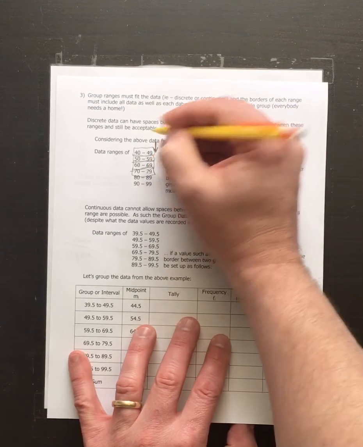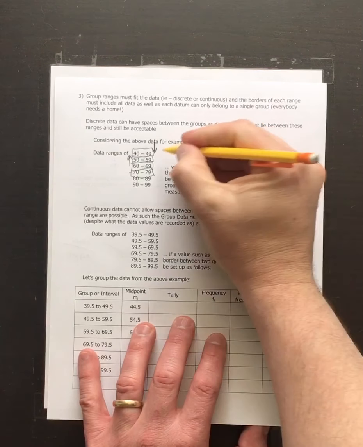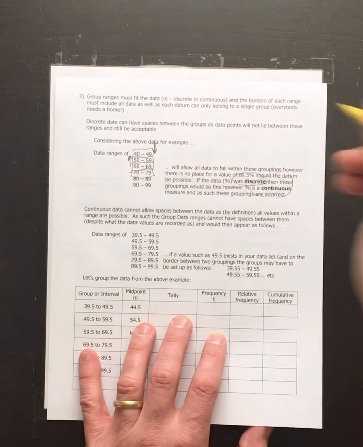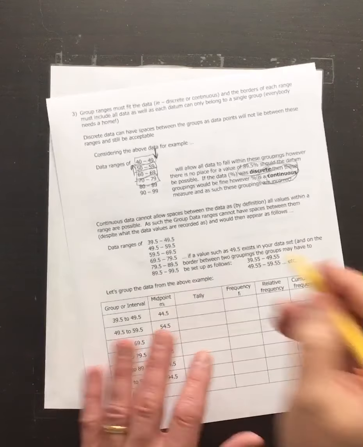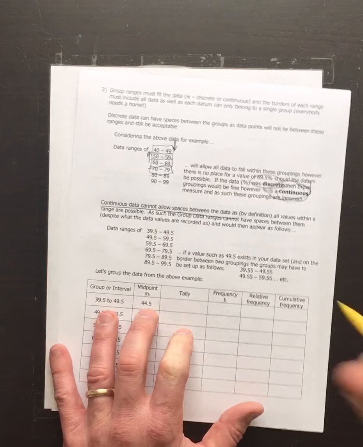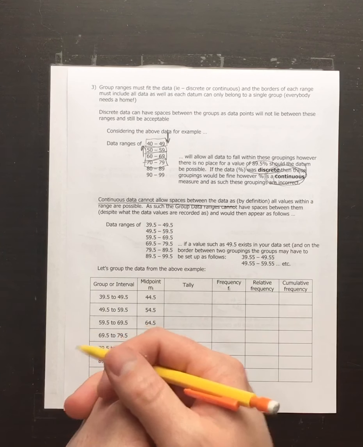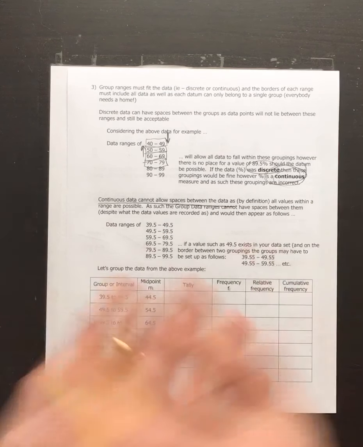It may work for us, but we can't do that for continuous data because continuous data has no spaces. And if you'll notice, there's a space between 49 and 50 where it's not included, and a space between 59 and 60 and 69 and 70. If it's continuous, continuous data cannot allow spaces between the data by definition. It has to be a spectrum because we graph it a little bit differently. If it's discrete, no problem. This is it, move on, your world is a beautiful place. But if it's continuous, we can't have spaces.